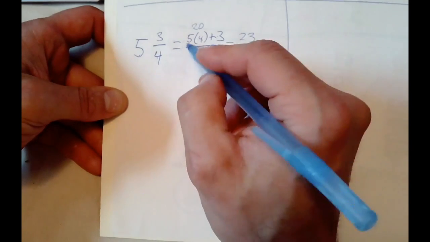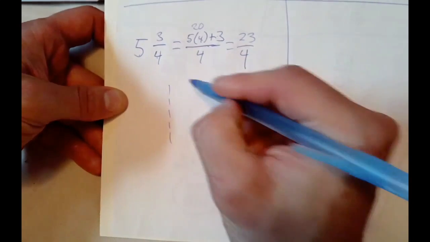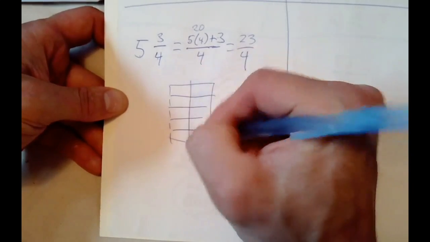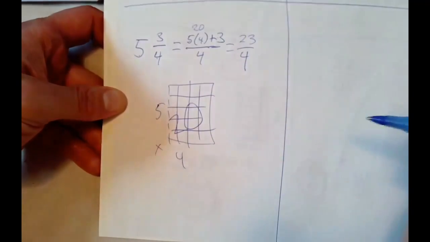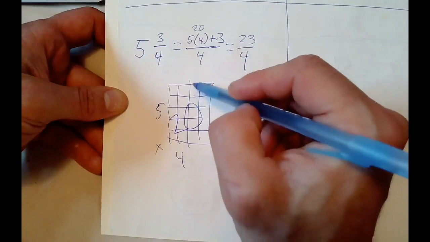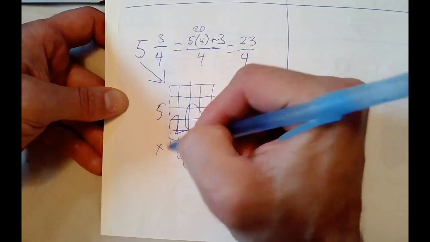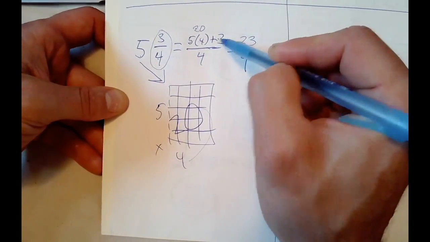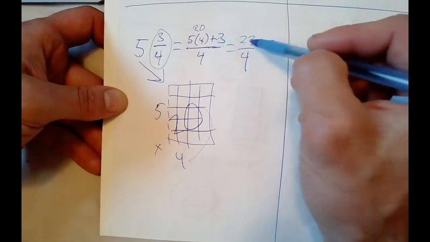To really see it again, if you wanted the visual, 5 wholes. There's my 5 wholes. Each of them had 4 pieces. 5 times 4, there's 20 pieces there, plus 3 left over, right? So I've got these 20 pieces from my 5 wholes. 5 times 4 is 20, plus this 3/4 in the fraction, right? My piece size is fourths for all of them. So I've got 5 times 4 is 20, plus 3 is 23/4.